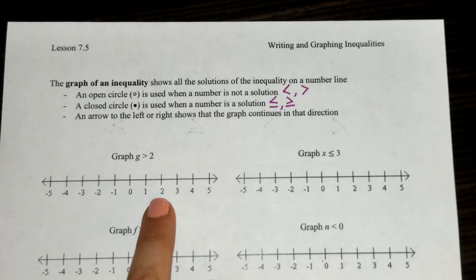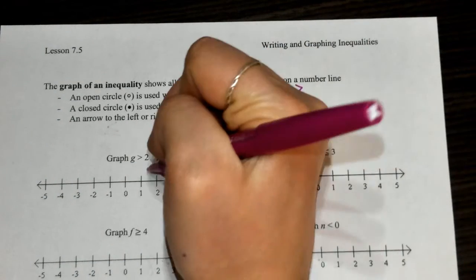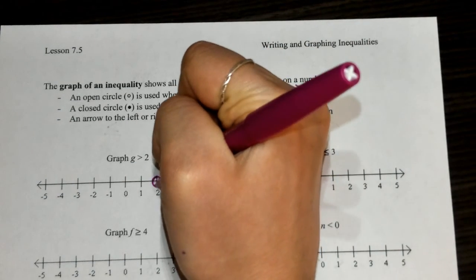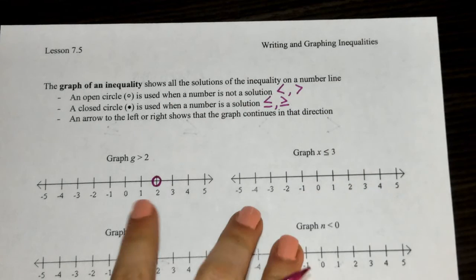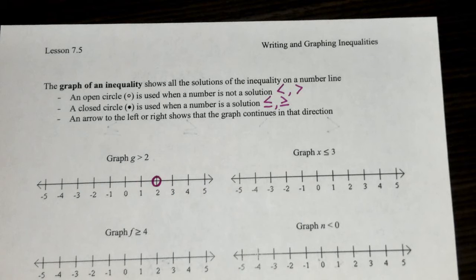Why do you say open? Good. Okay, so it's going to be open. We do that because if we're saying g is greater than 2, can g be 2? Can g equal 2? No. So that's why we use an open circle. We only use a closed circle if the number that we're graphing can be a solution to the inequality.